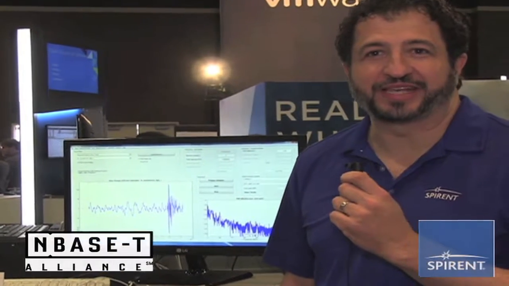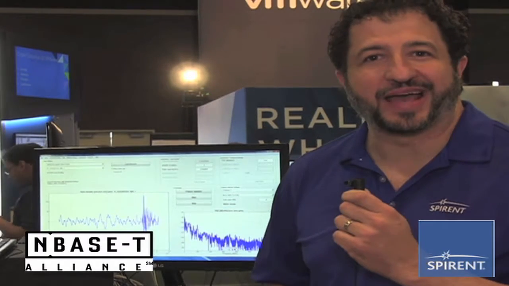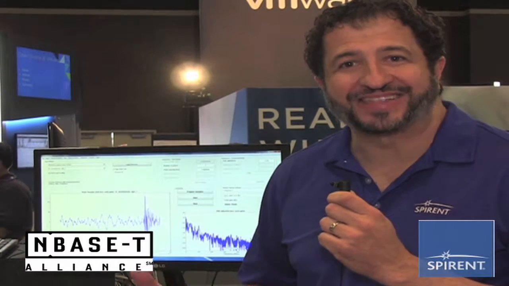We're here in the NBASE-T Alliance booth for Interop here in Las Vegas. So today I'm going to be talking about four different Spirent products that we've got here in the booth. I'll begin by starting with a BASE-T noise generator that we've got here.